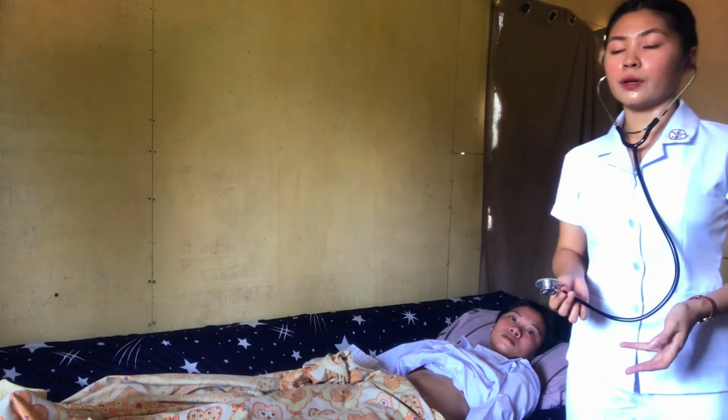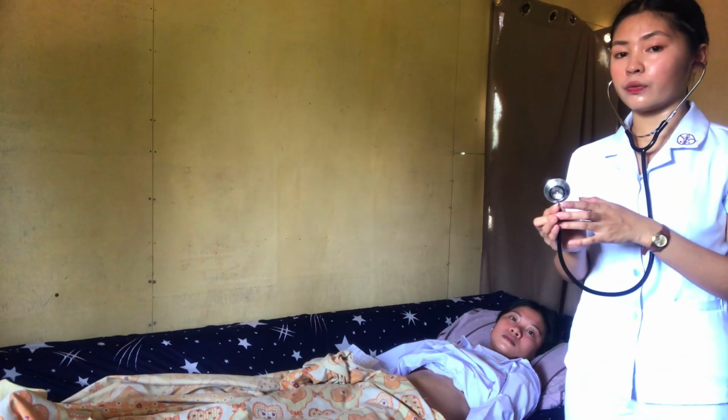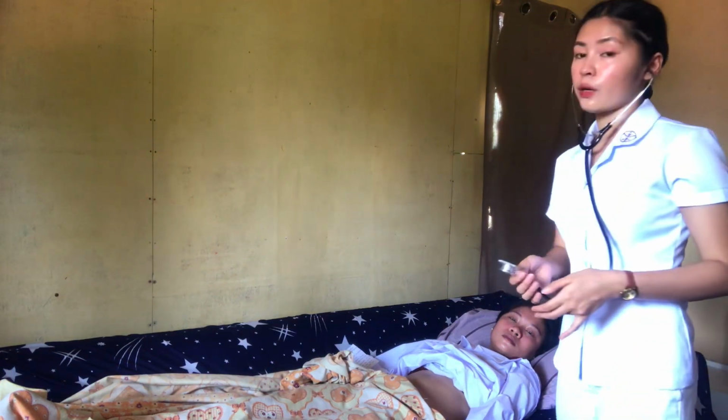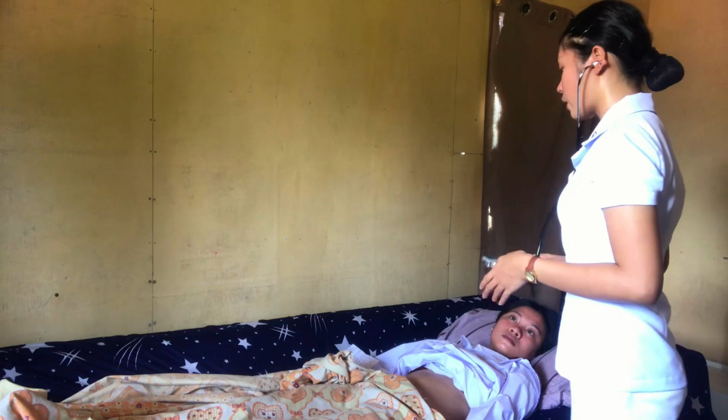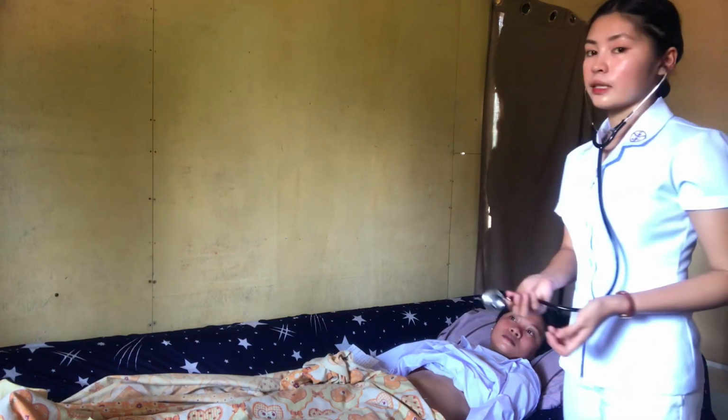Now, to listen for vascular sounds, use the bell of the stethoscope and listen for bruits over the abdominal aorta, renal, iliac, and femoral arteries.